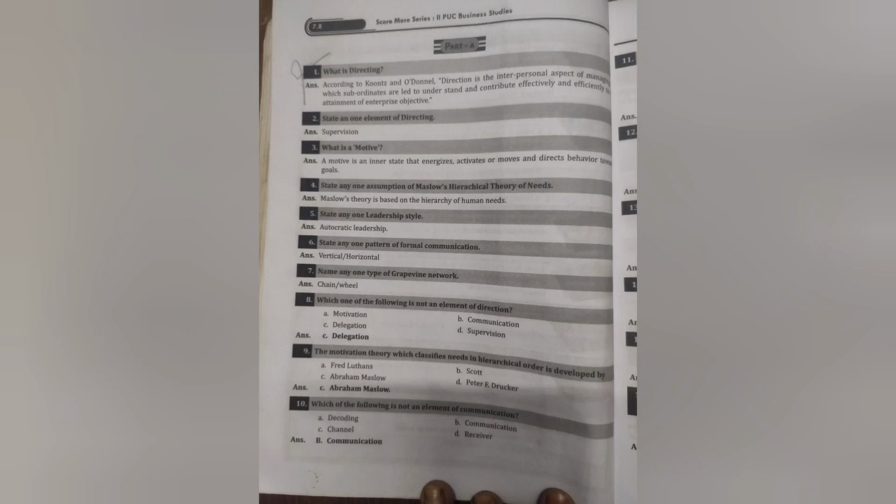What is directing? Directing, according to Koontz and O'Donnell, because it is very important to write the author name: direction is the interpersonal aspect of management in which subordinates are led to understand and contribute effectively and efficiently in the attainment of the enterprise objective. So it is nothing but the personal aspect of management where the subordinates are led to understand and contribute both efficiently and effectively for the attainment of the goal.